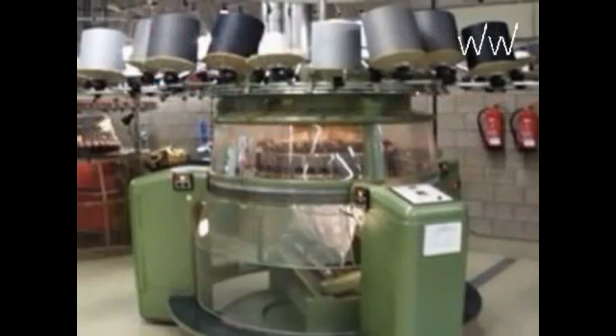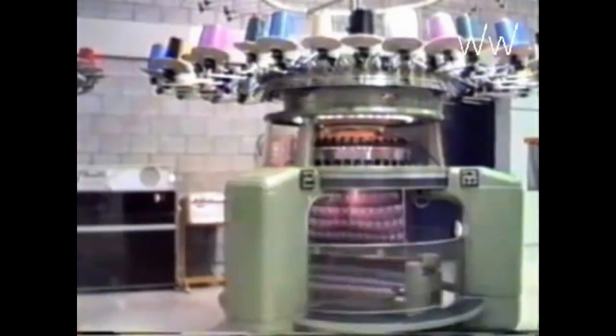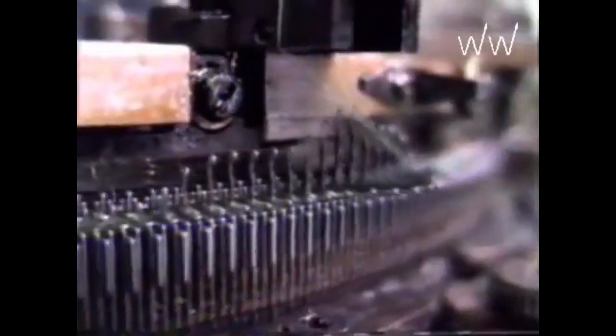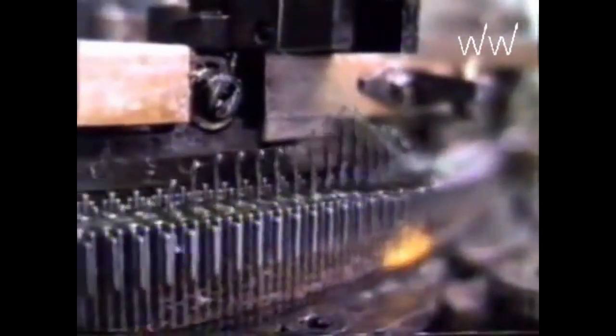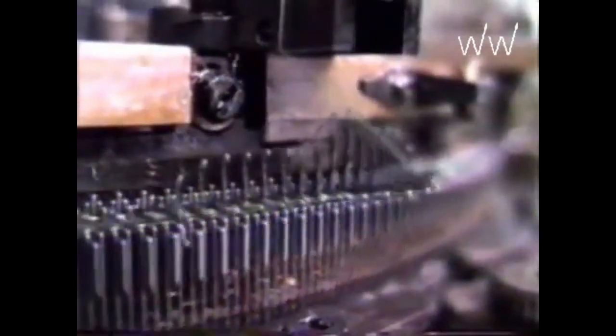In the front you can see the rotating fabric takedown and in the upper part the yarn creel and delivery. The circular knitting machine uses individually moved latch needles in needle beds of a rotating cylinder. Here they move up and down. These up and down movements are produced by resting cylinder cams with their steel plates inside.